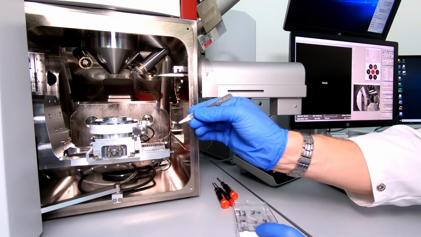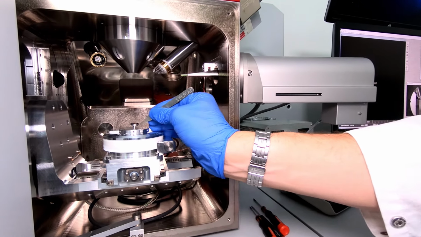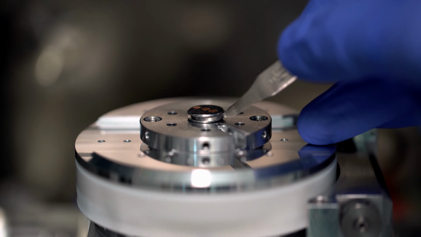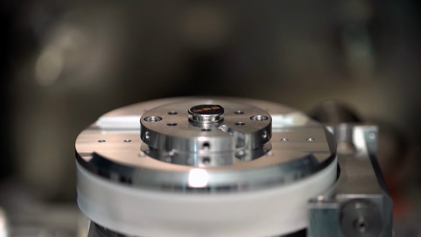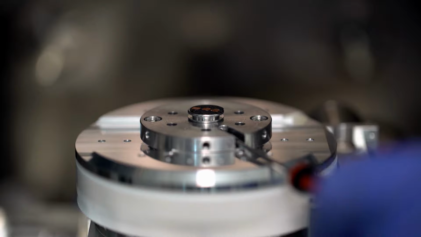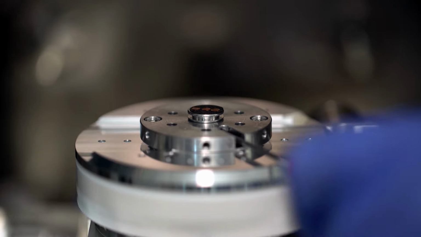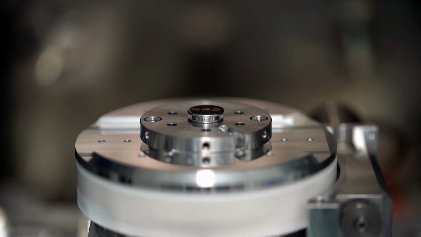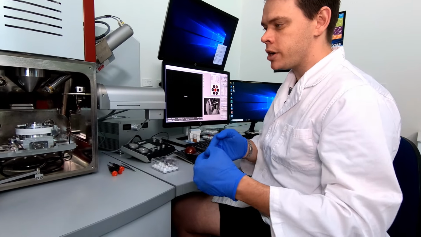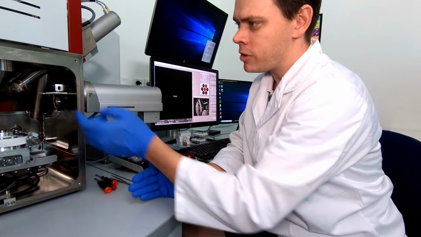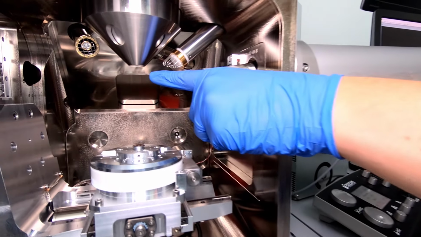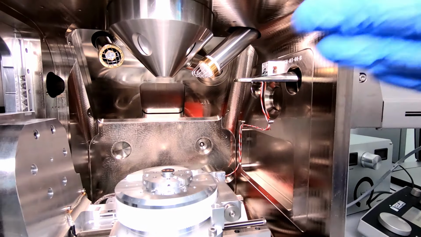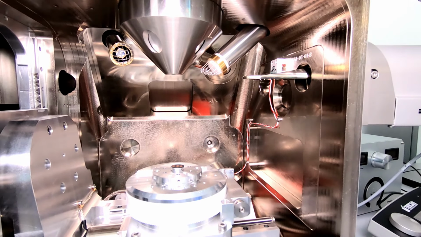You'll notice that I'm wearing gloves. This is to keep the microscope clean of the grease from my fingers so we don't contaminate the sample and the microscope. I've secured the sample on the stage so it doesn't fall off and there's no excess vibration. So let's bring the sample underneath where the beam would be. The beam comes out of the bottom of the column here. Okay, and we need to bring the sample underneath. So let's home the stage.